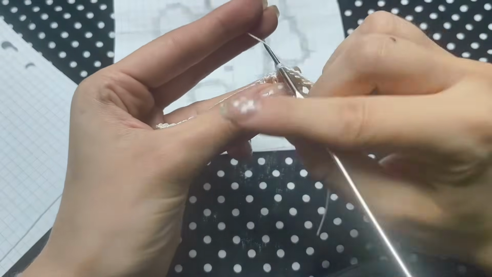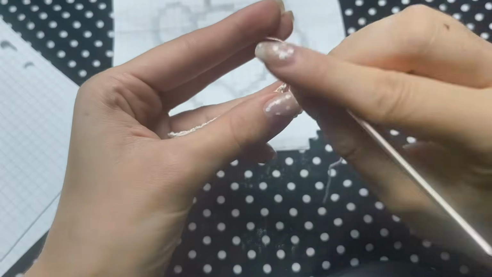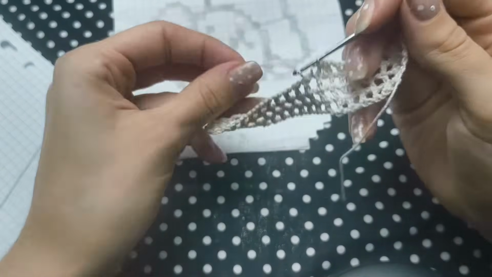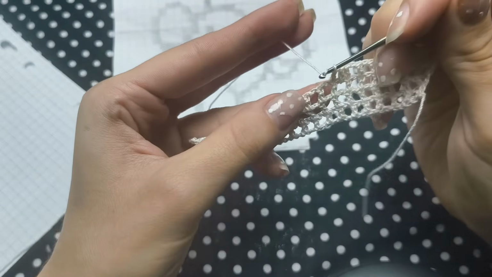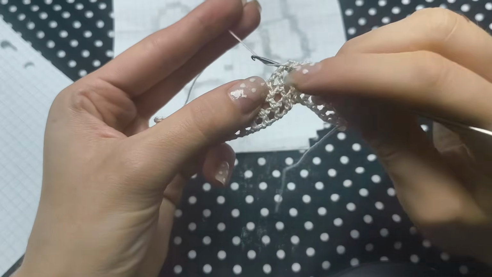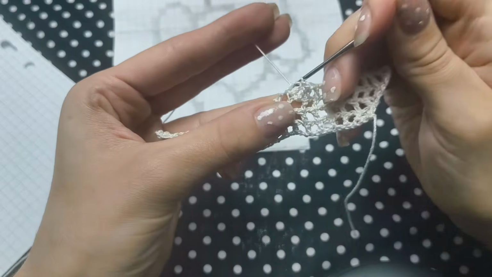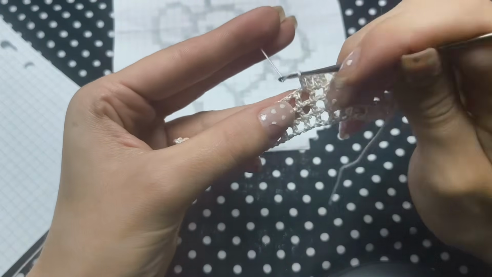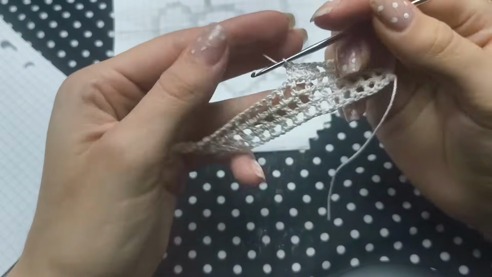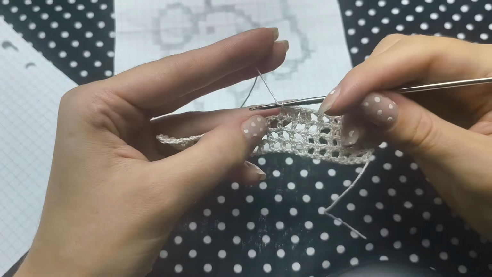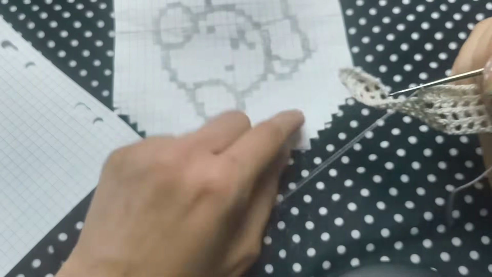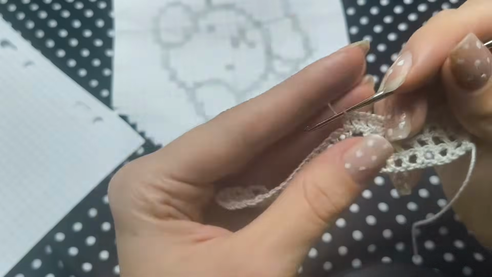So I repeat that process, 1 DC that goes through. I'm going to redo it slowly. So I yarn over, I insert my hook right here, and then I do my DC like normal, and then I do the DC that is stacked on top of the other ones, and then I just have to do empty boxes and my increase at the end.